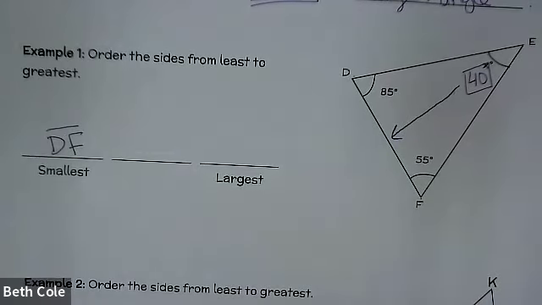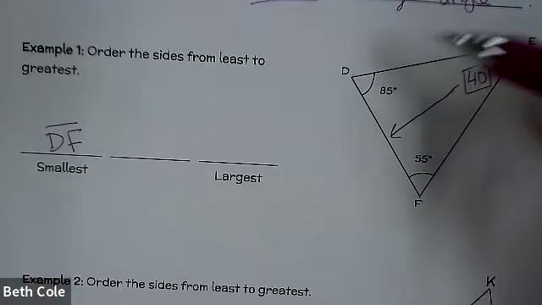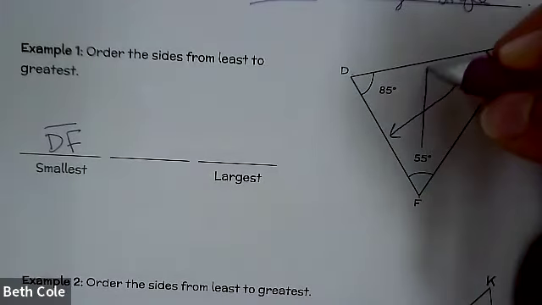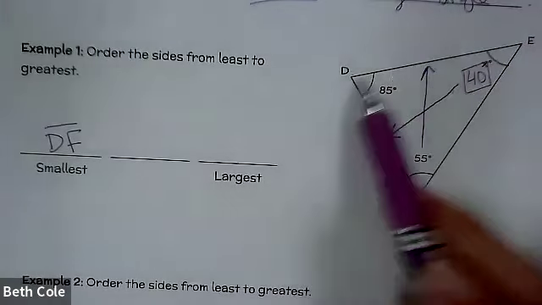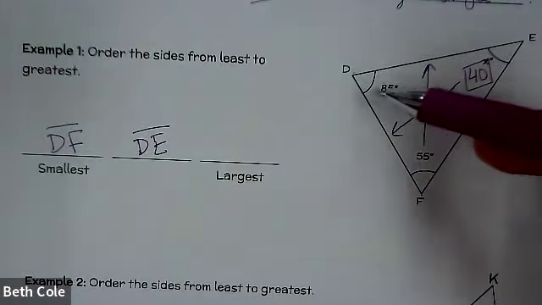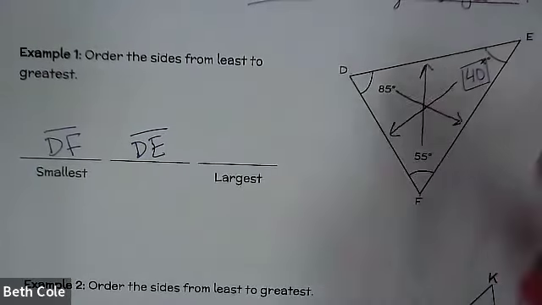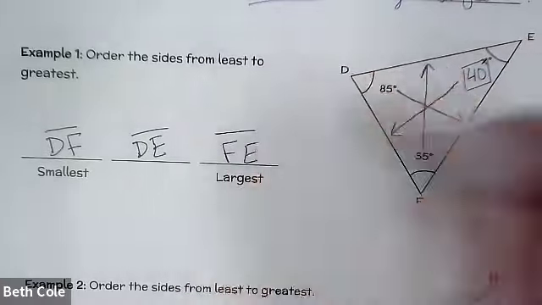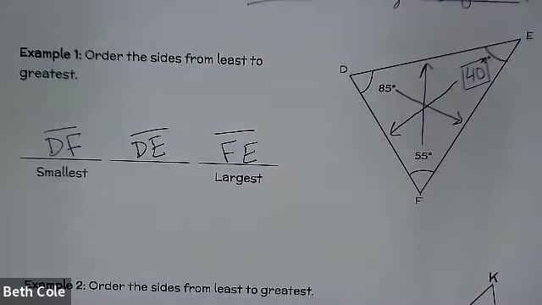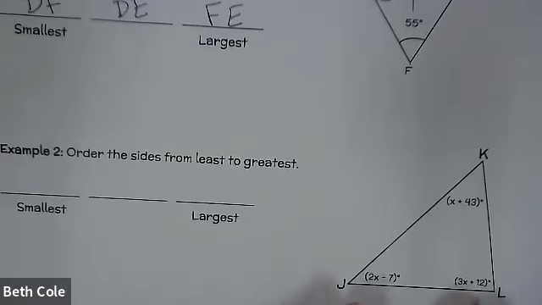All right, out of what's left, which one is the medium one? F. Do you see how F would be the next one? It goes 40 and then 55 and then 85. So across from F is which side? DE. And then the biggest one is 85. So across from that is FE or EF, whatever. It doesn't matter what order you put it in. Okay. That's what we're doing. You just have to put them in order. That's it.